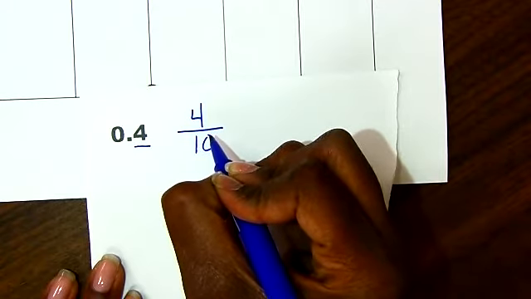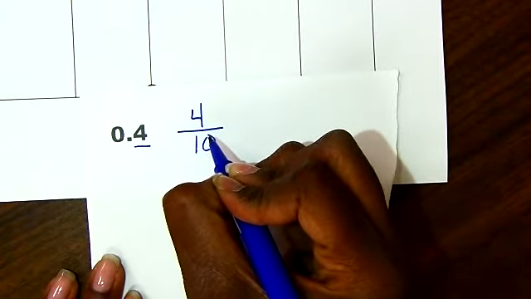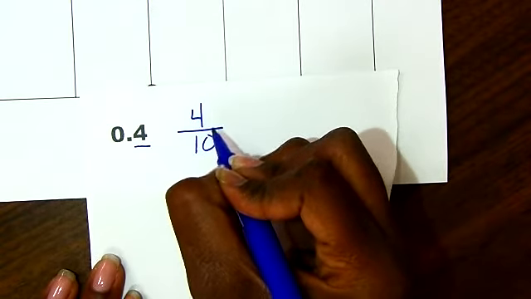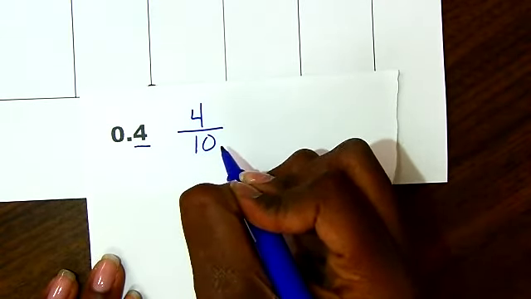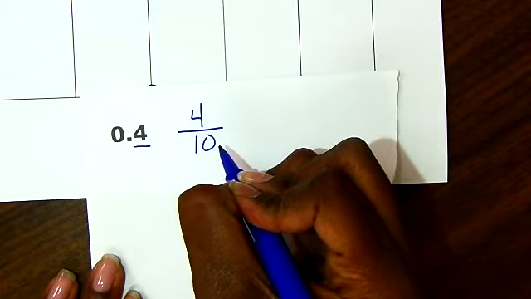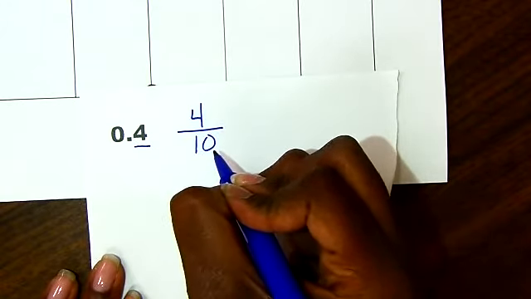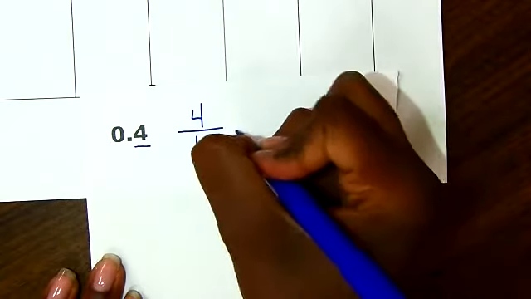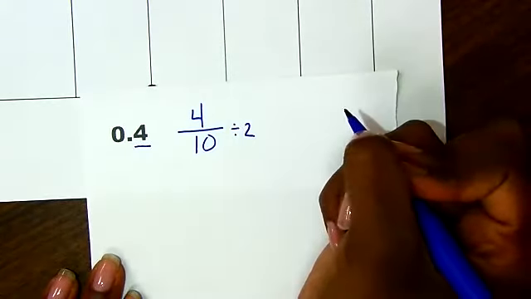The next thing we need to do is make sure it's in its simplest form. How do we do that, Ms. Likes? Well, I need to simplify it by seeing if I have a common number that I can simplify it with by dividing. They are both even. I know when I'm even, I am always divisible by 2.